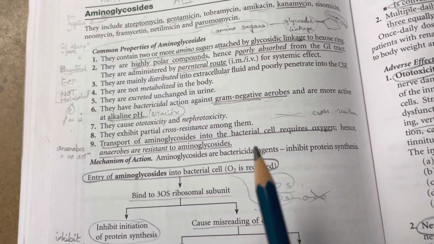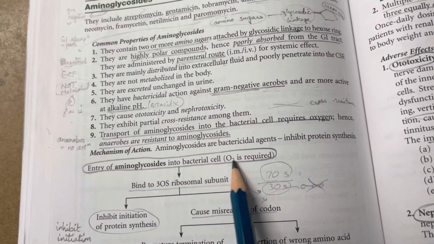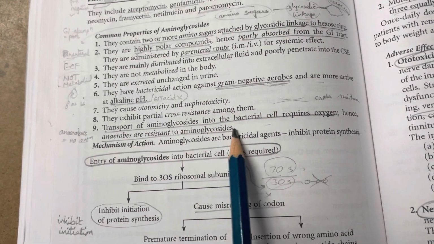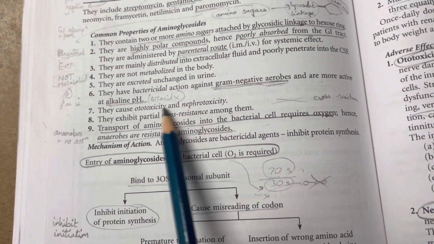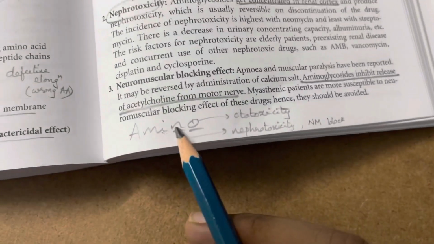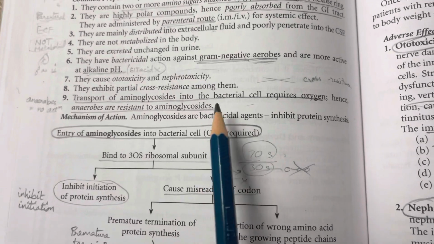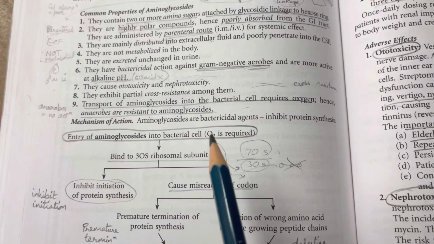Why aerobes only? Because to enter the bacterial cell, oxygen is required. So they are effective only against aerobes, not against anaerobes. Anaerobes are resistant to aminoglycosides. They cause ototoxicity and nephrotoxicity. So, amino: nephrotoxicity, neuromuscular block, and O for ototoxicity. That is what is shown here.